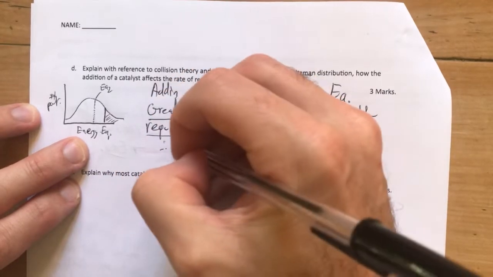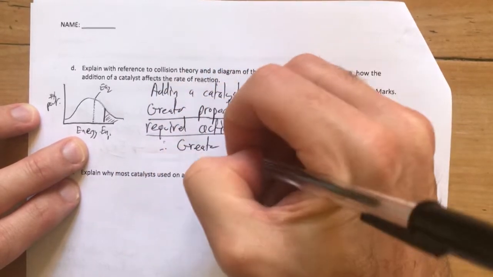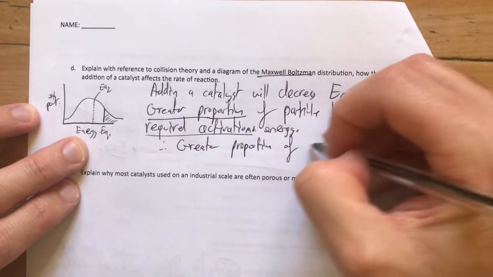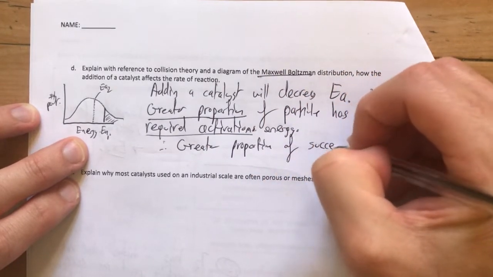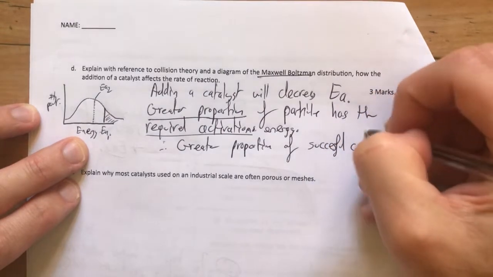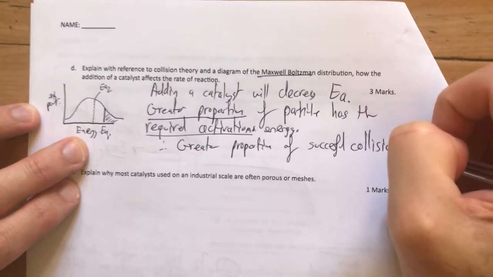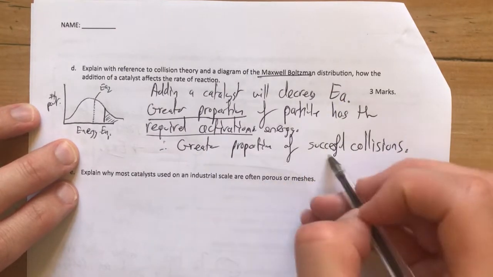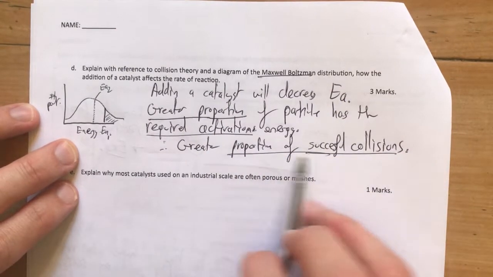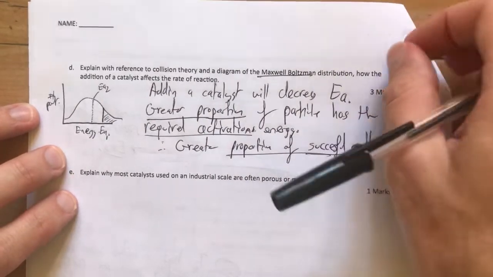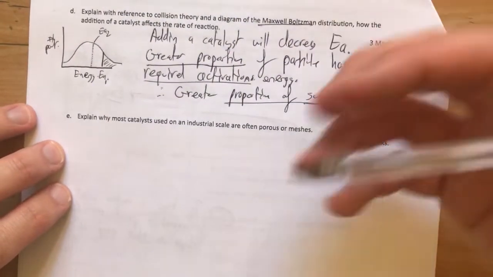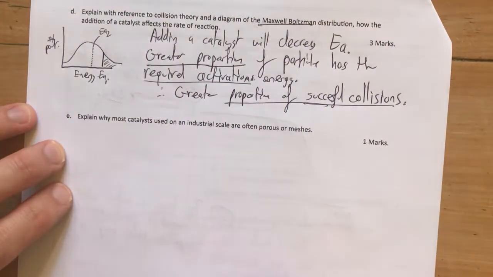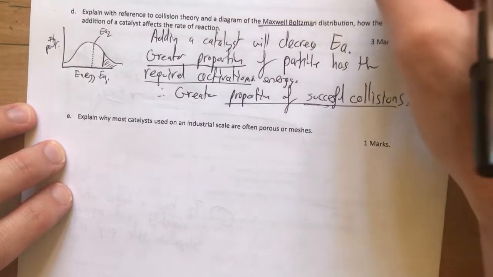So therefore, I have a greater proportion of successful collisions. So therefore, greater proportion, decreased activation energy, greater proportion of successful collisions, which is our buzzword for a catalyst. Remembering the fact that it's not just the greater frequency of successful collisions, it's a greater proportion of collisions which are successful in this.